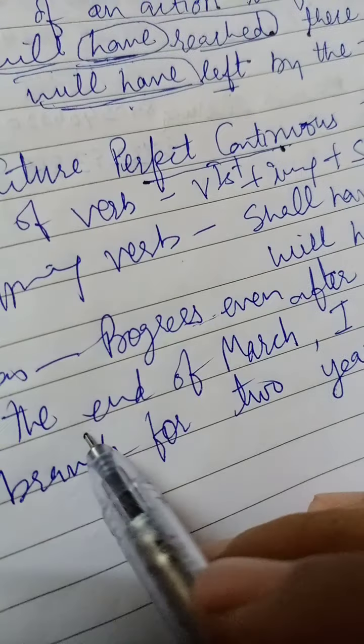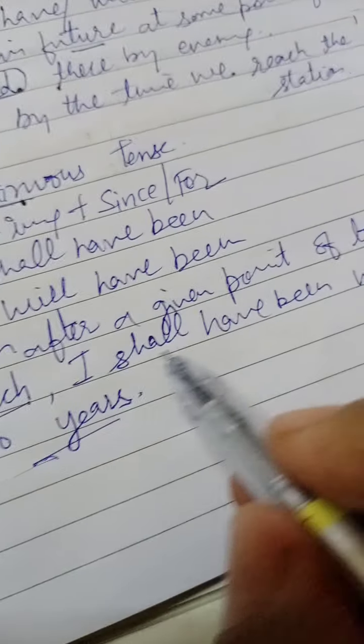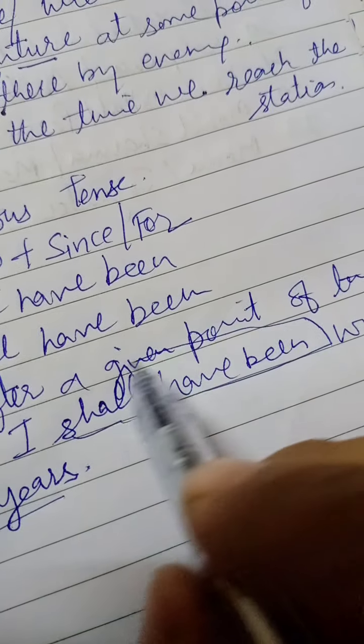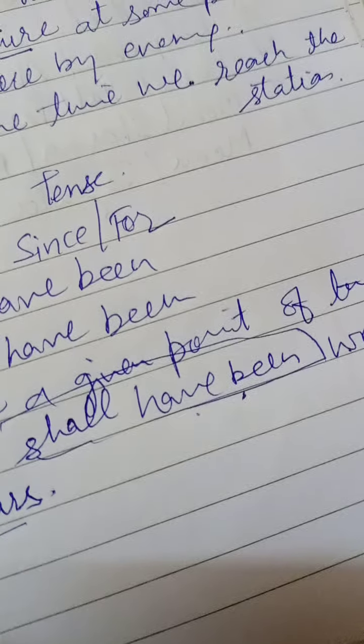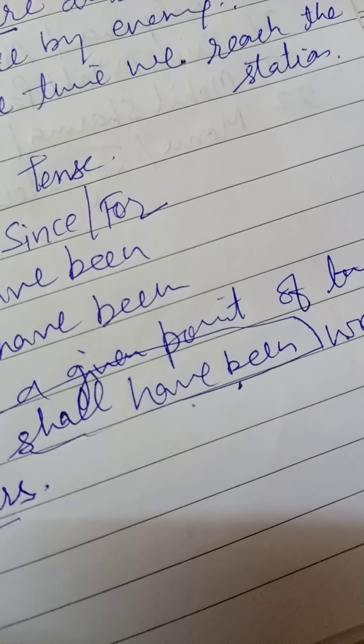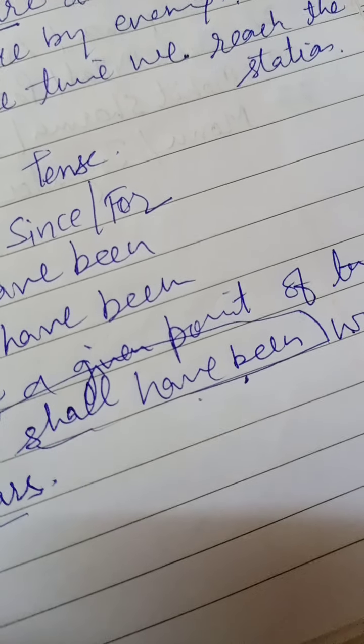See, by the end of March, point of time, for 2 years. It is also a point of time, and shall have been shows future. Shall have been shows half completion of action even after a given point of time. The point of time is given after this one, for 2 years.